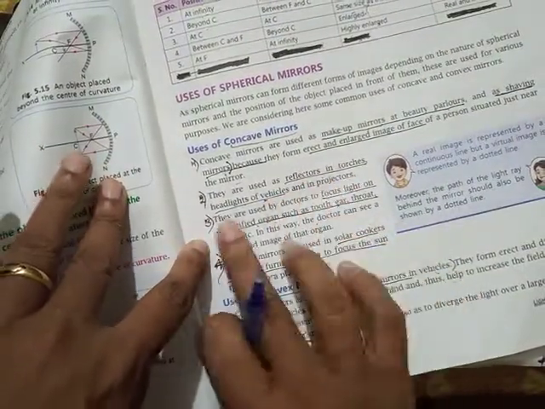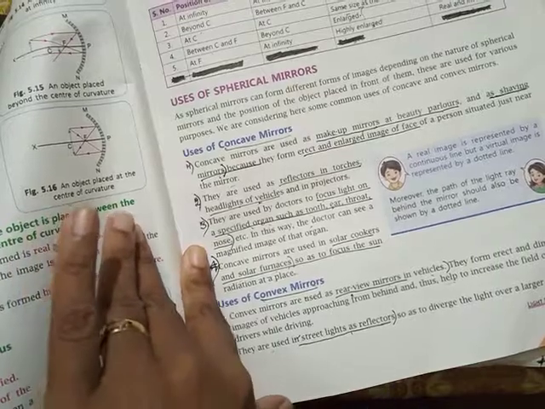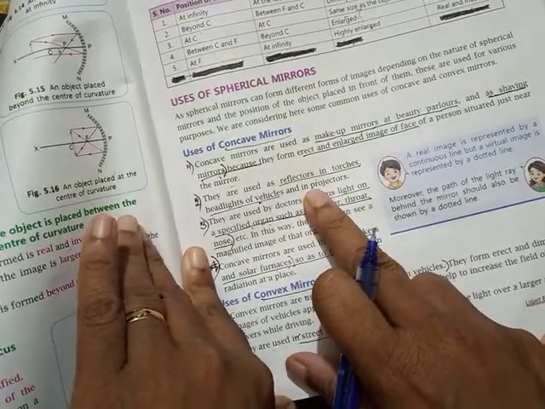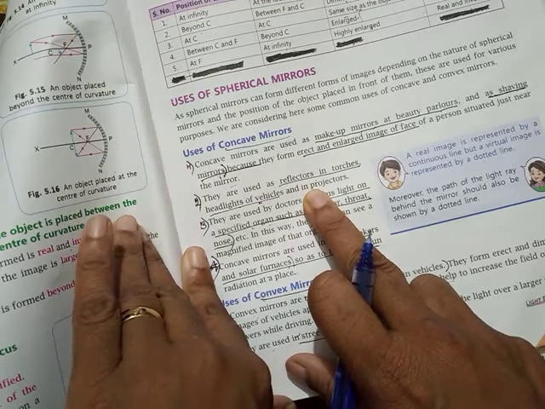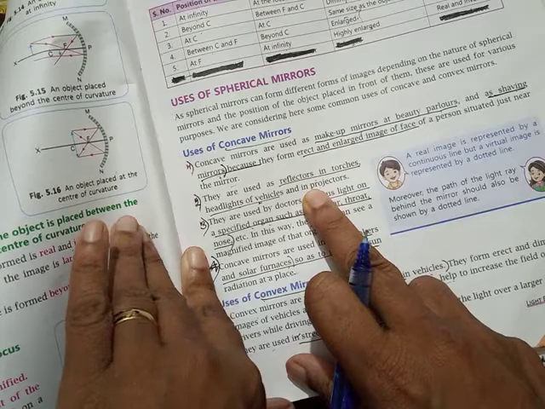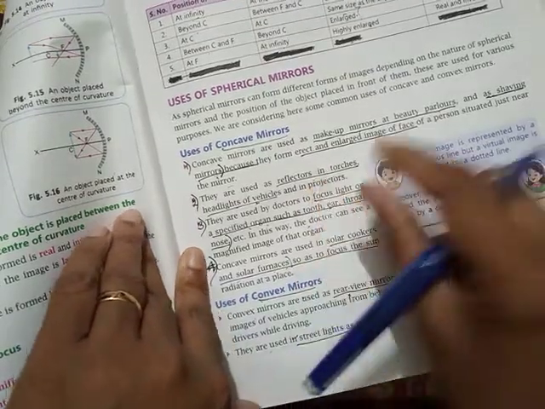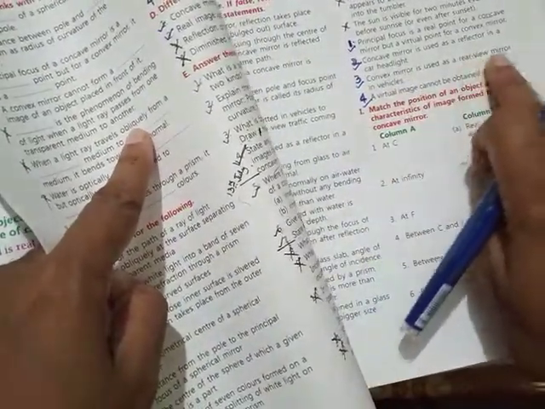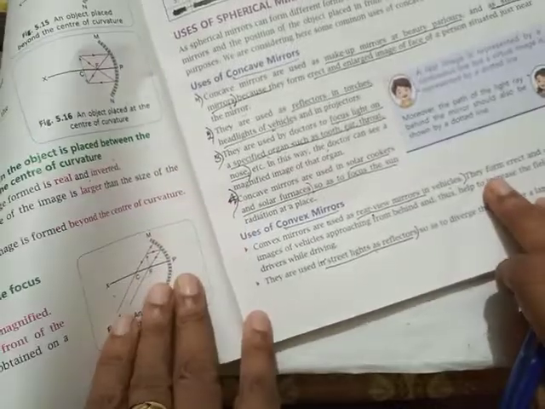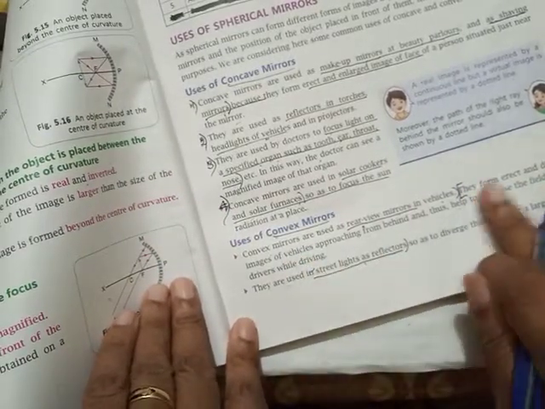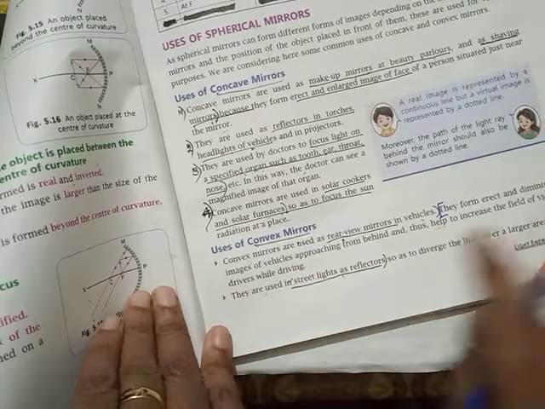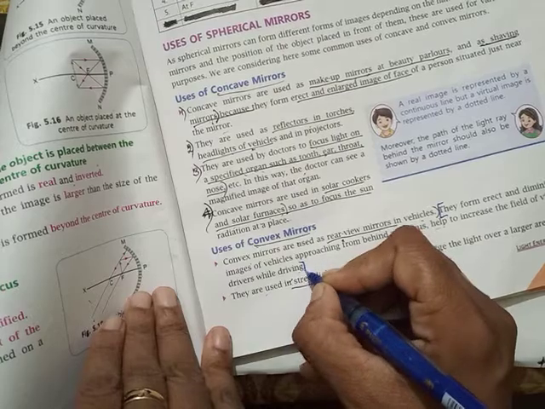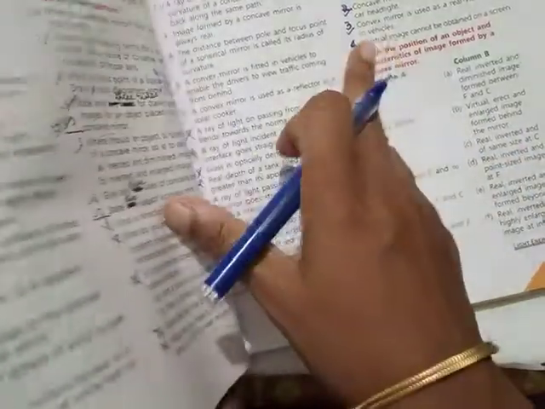They are used as reflectors in torches and car headlights and in projectors. Okay, you leave 4 lines for this. I will tell you the answer in Zoom class. Is it clear? Third one, convex mirror is used as a rear view mirror in vehicles. Now the reason is this one. They form erect and diminished image of vehicles approaching from behind and thus help to increase the field of view of drivers while driving. This is the answer for the third one.